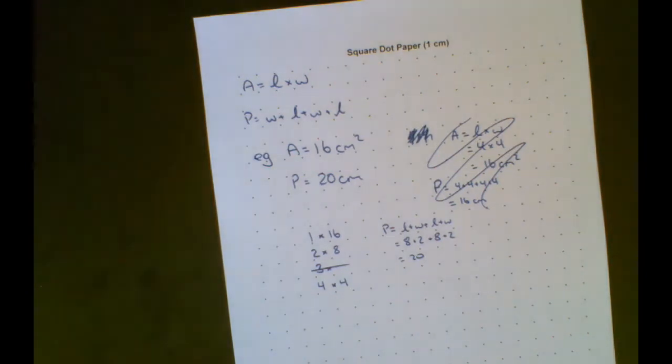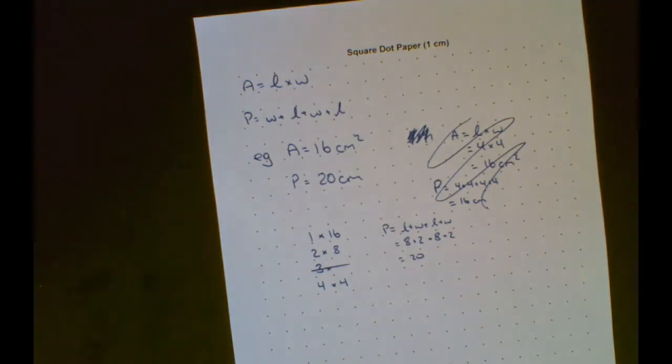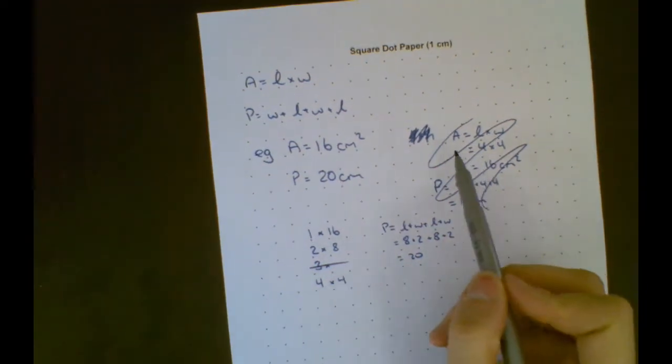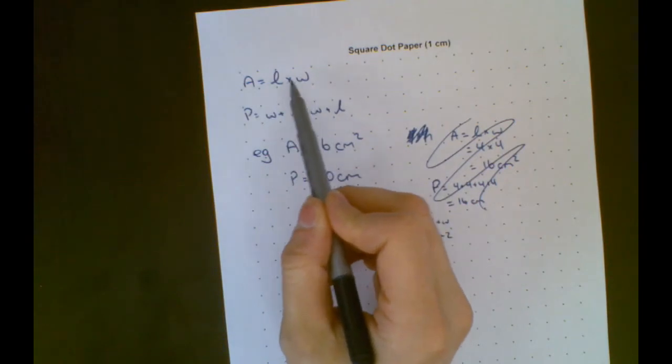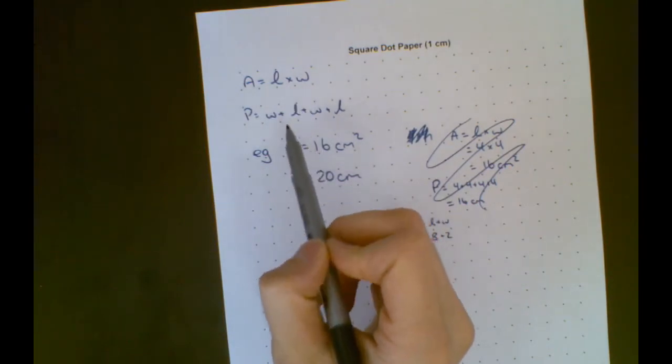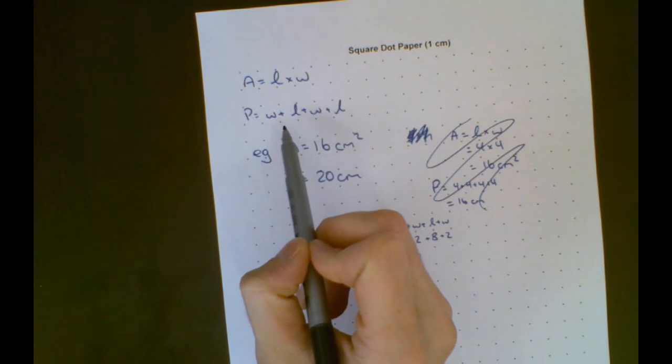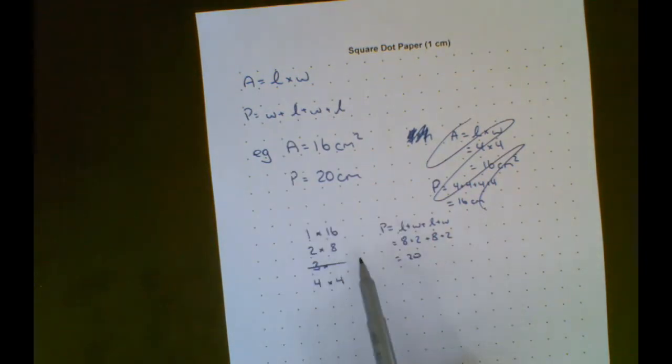If you have to draw every single set of rectangles to figure out just the one rectangle you need, that's a lot of extra work. If you know the formula for area and the formula for perimeter, you can do some simple math trial and error to get to your correct answer fairly quickly. If you are more comfortable just drawing rectangles right now, that's also totally fine.